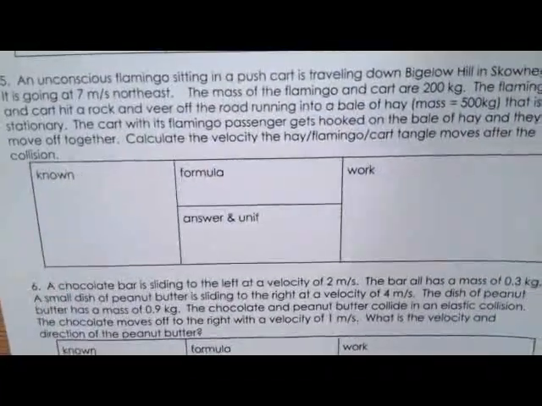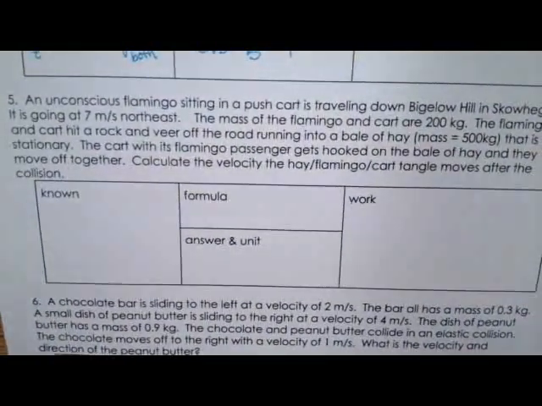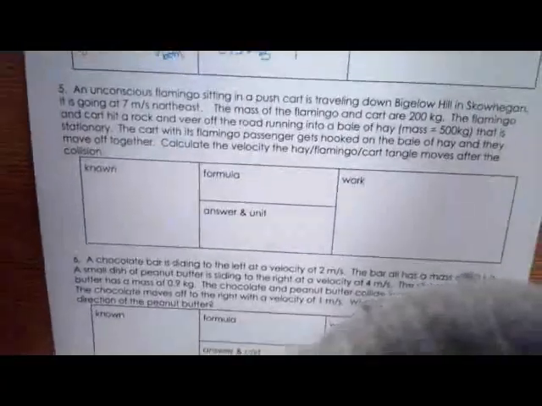Next one seems like it's a really, really long problem. Let me raise my camera a little bit so we can get the tail end of that in there.